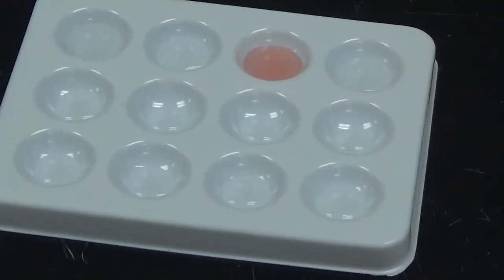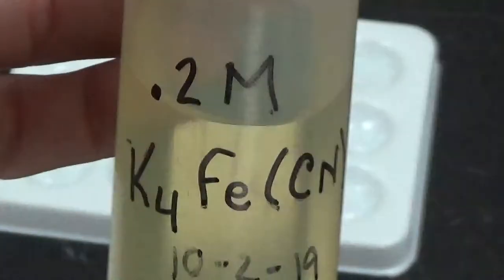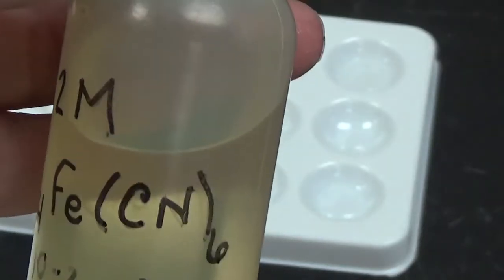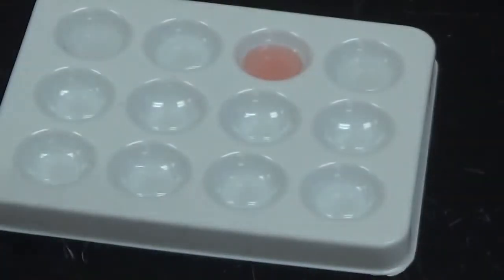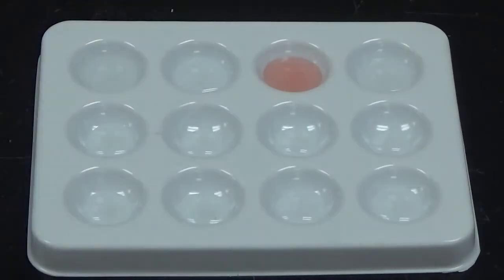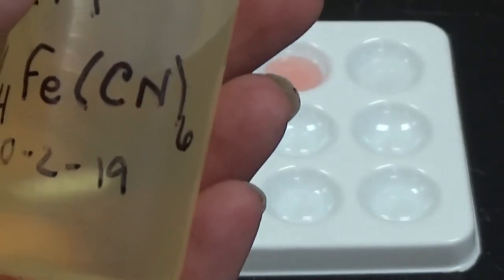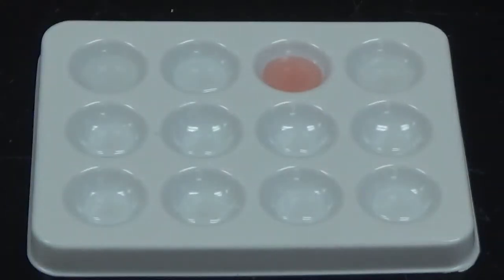We're going to use potassium ferrocyanide. So potassium ferrocyanide has the formula K4Fe(CN)6. Ferrocyanide is a polyatomic ion that was not on our list of polyatomic ions, but the formula for it is simply Fe(CN)6, and it has a -4 charge as an ion.